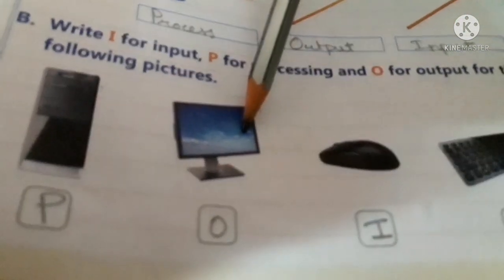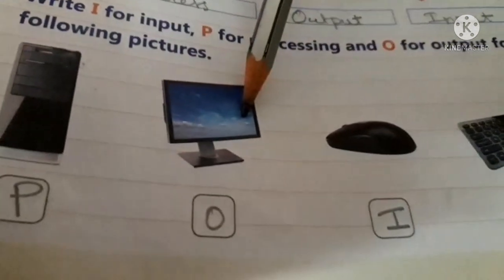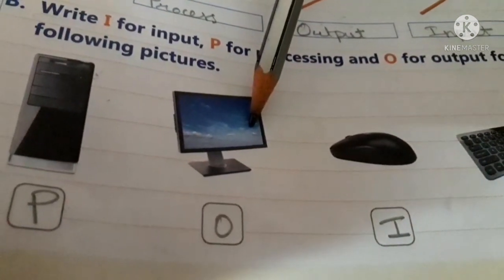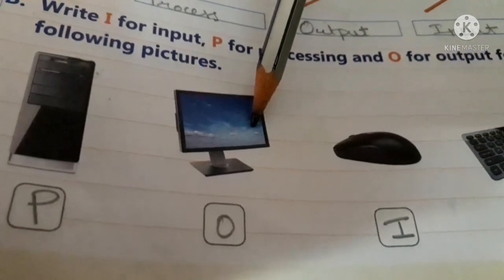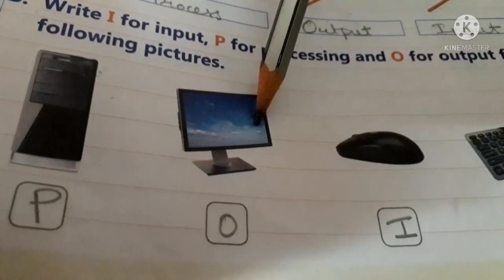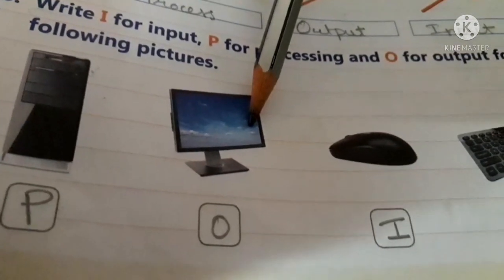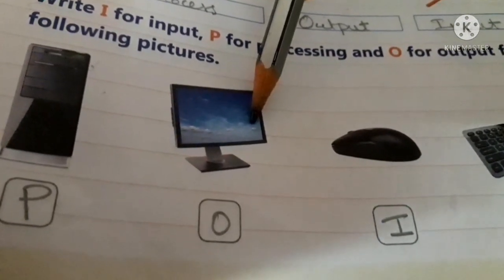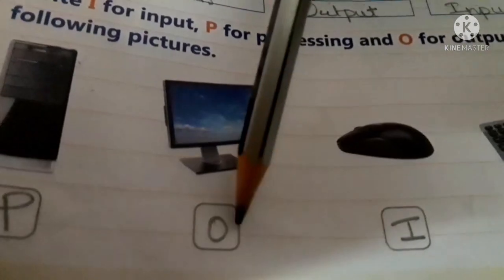Next one, monitor. What's the name of this picture? Monitor. Monitor is an output device, because it is used to see all the pictures, letters and information. So monitor is an output device. What is the first letter of output? O. So write O inside this box.